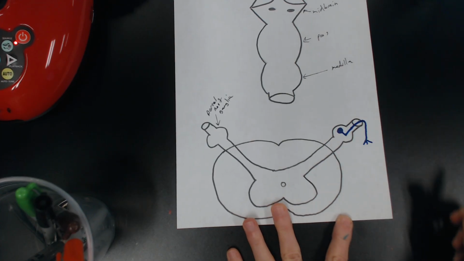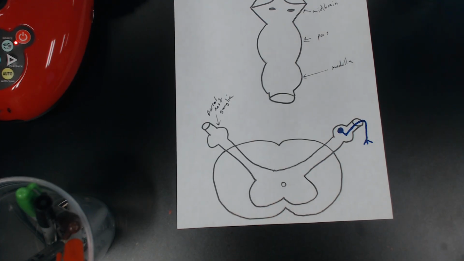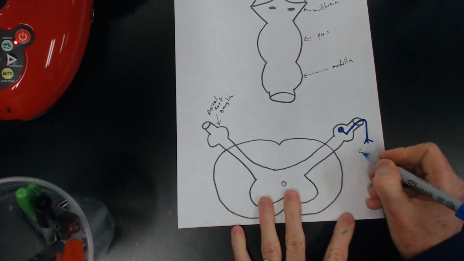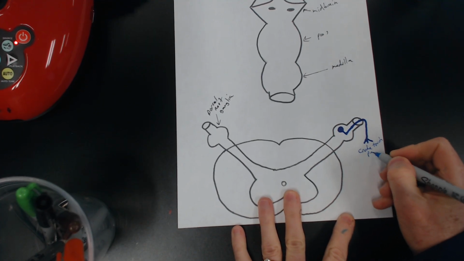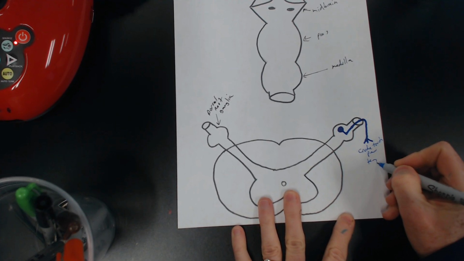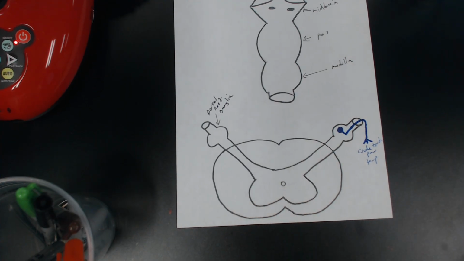Dendrites coming out are going to receive information that travels through the spinothalamic tract, which is crude touch, pain and temperature, throughout the entire body.